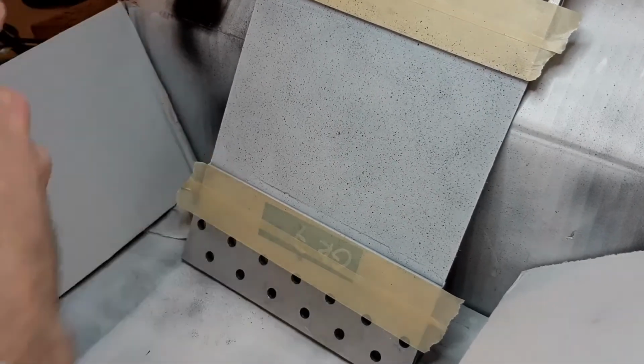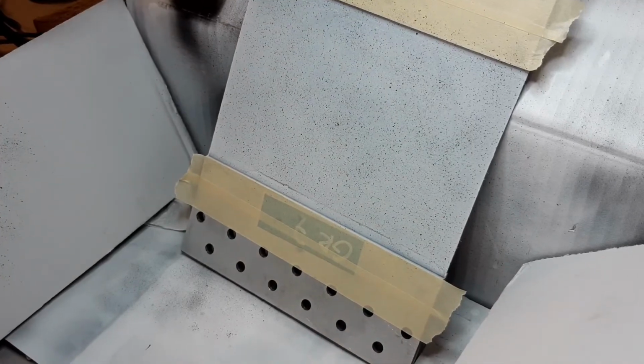Almost there. Yeah, that's about done. Good. Yeah, that's about good.